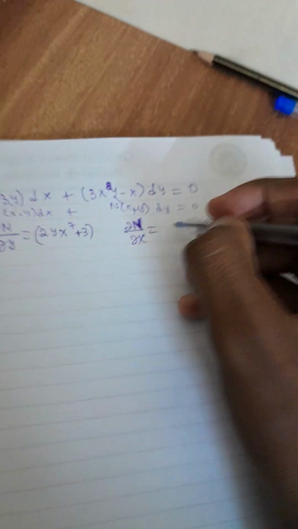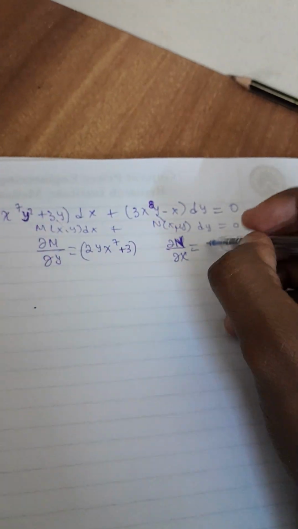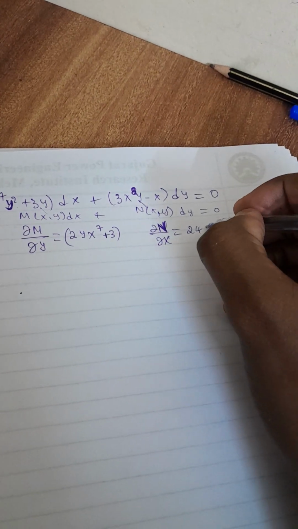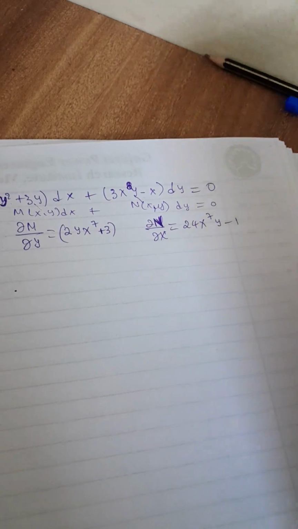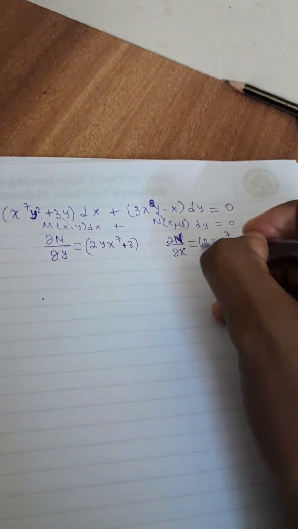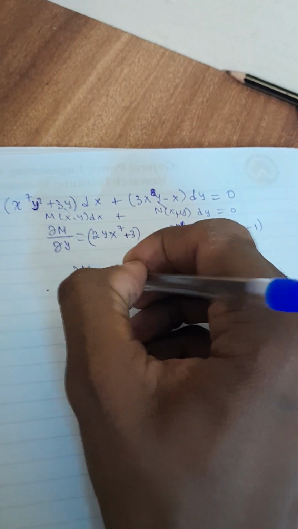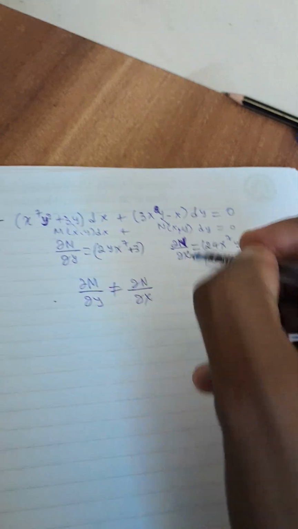And if you derive this one with respect to x, you are going to have 8 down, so it will be 24 x raised to 7 y minus 1. So clearly you can see that this del M del y is different from del N del x.